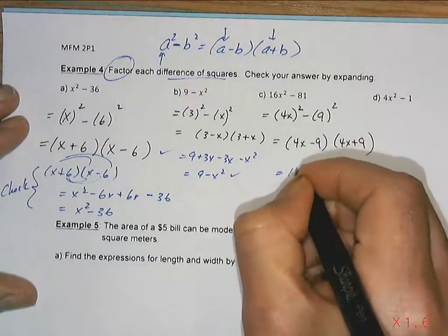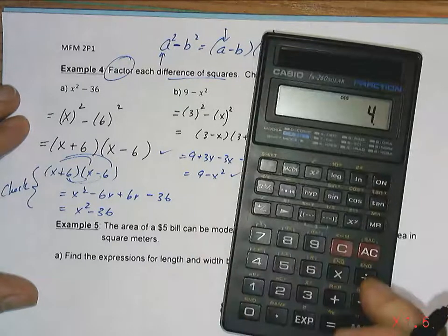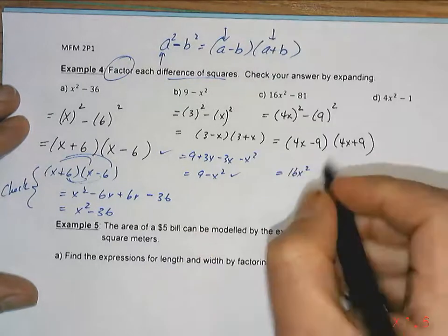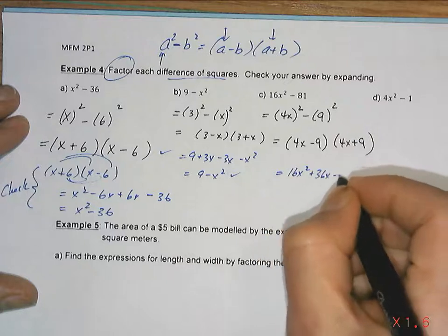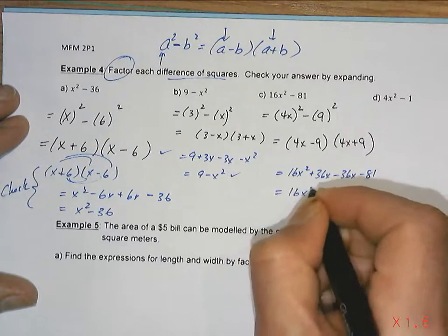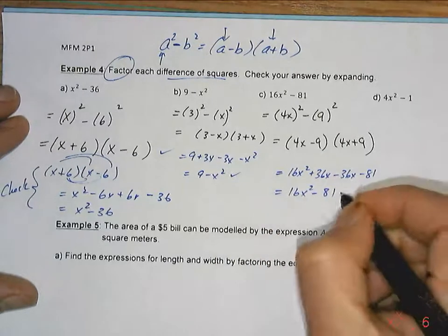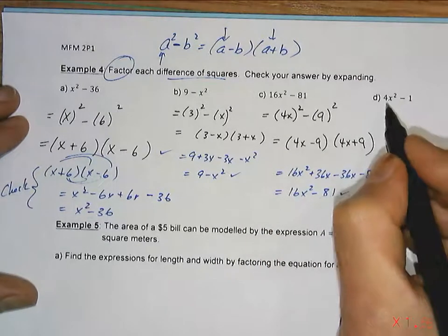4x times 4x is 16x squared. 4x times 9. 4 times 9, 36. Minus 36, minus 81. Our answer is the same as above. We are correct.